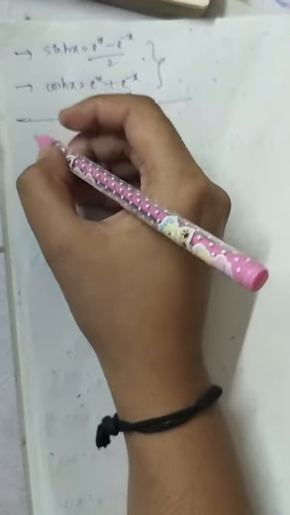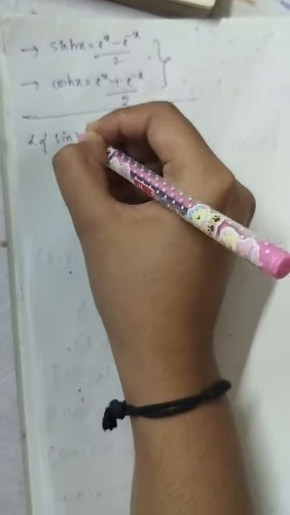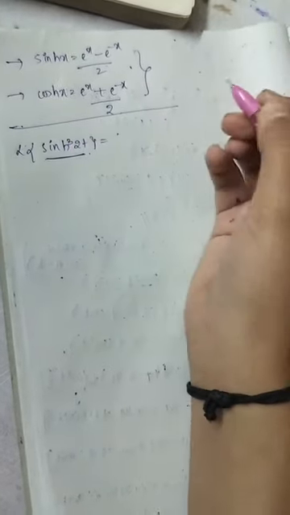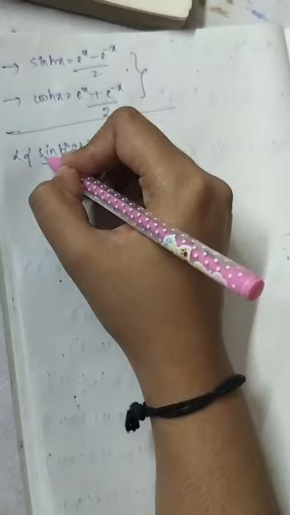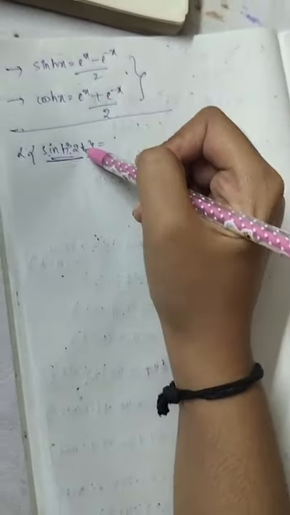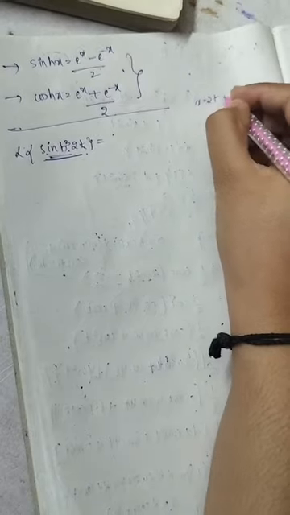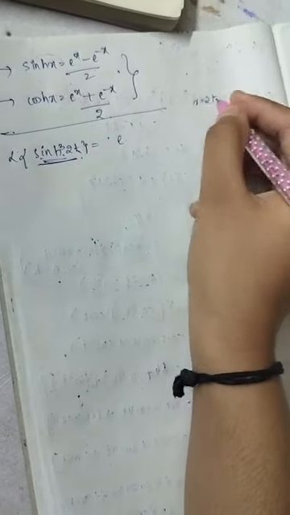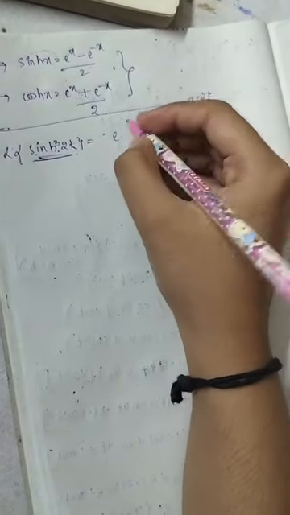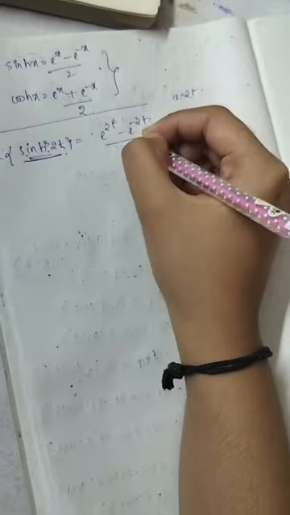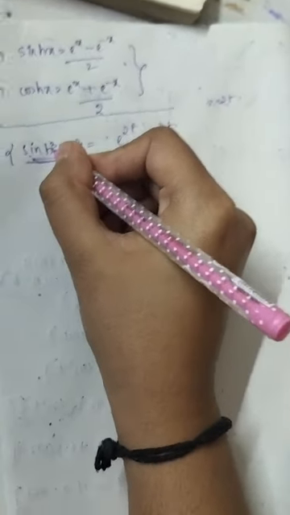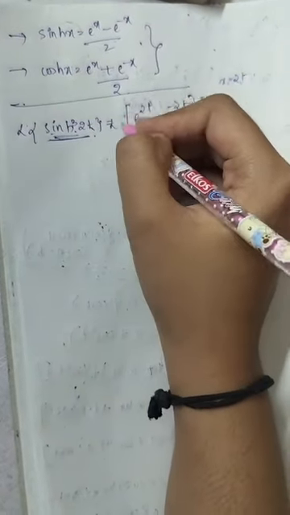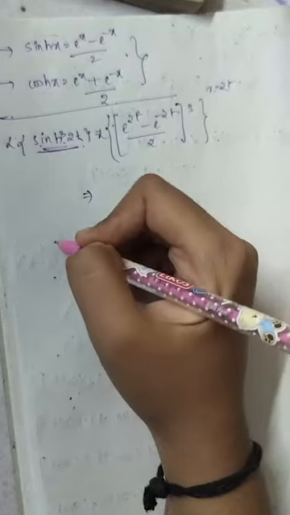So let us see the Laplace transform of sin h cube 2t. Now what is meant here? It is a sin hx type, right, where x is equal to 2t. Now let's see what happens. So we can write it as e power 2t minus e power minus 2t by 2. Now it is a cube here, so we'll keep the whole cube. They asked about the Laplace transform.